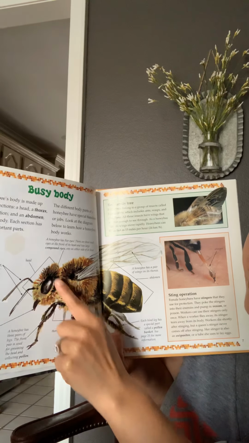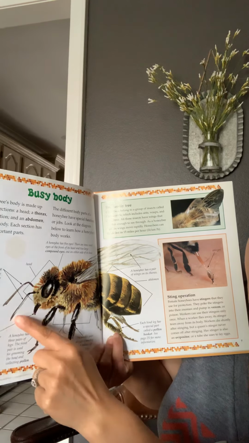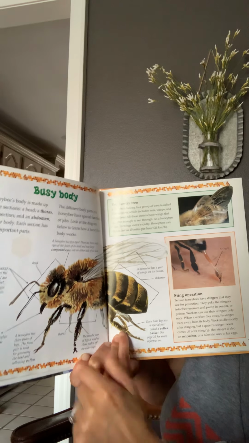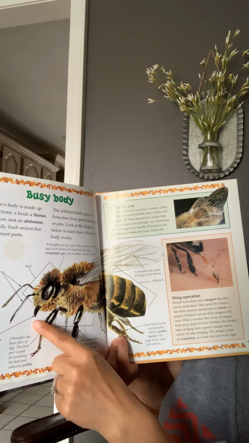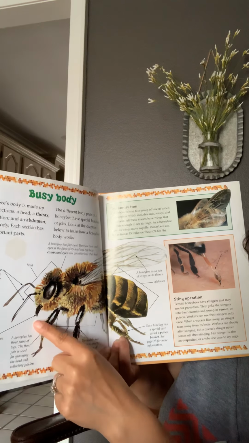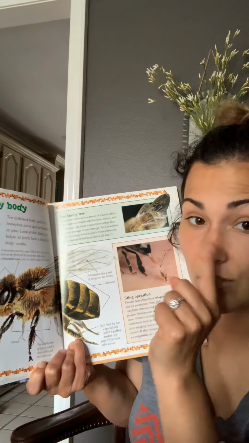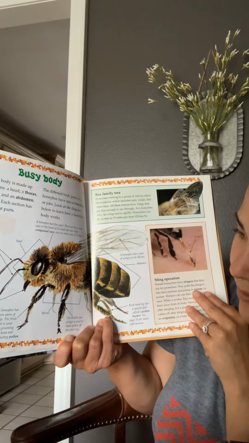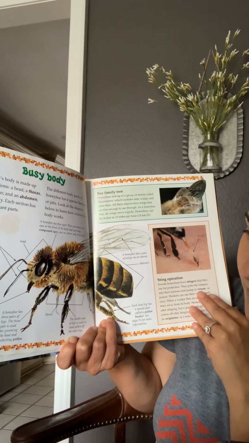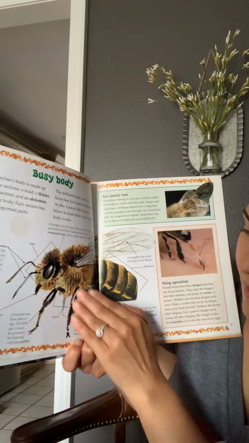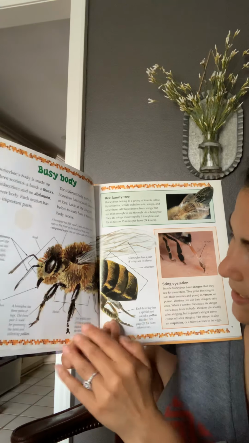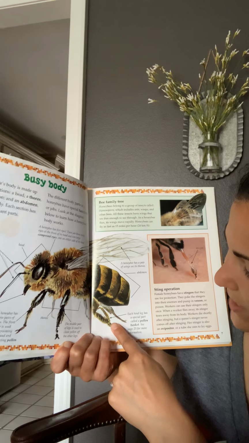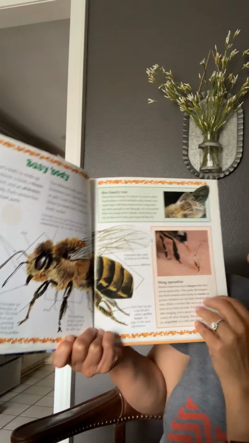So here's its head. They have antennae just like the butterfly did. They use those to smell, feel, and send messages. This is the tube that they suck the nectar from the flowers. So remember the butterflies, they had a tube too that it was all curly, and then they could make it straight to get out of the flower. This is their legs, and it says that the pollen gets stuck to their legs. And then back here on their hind legs, they have a special part called a pollen basket.